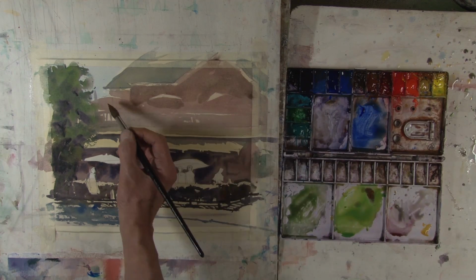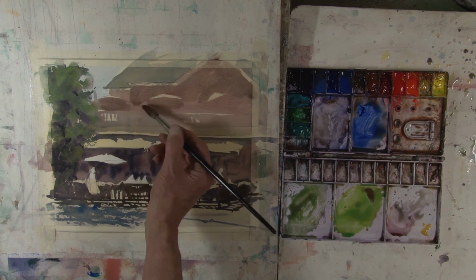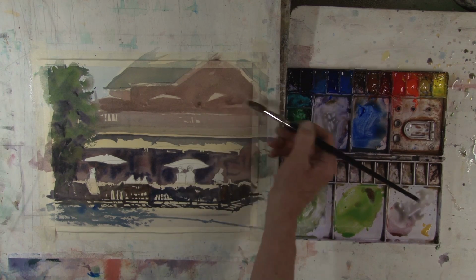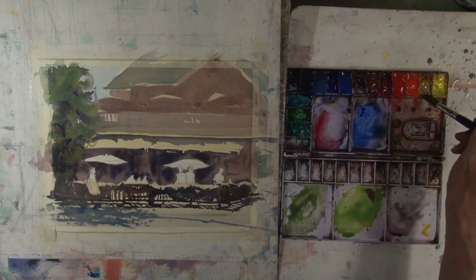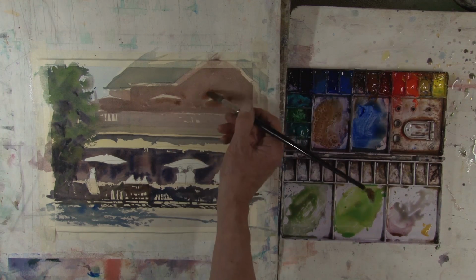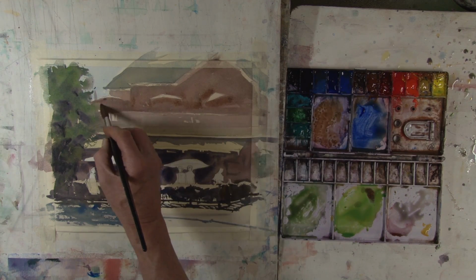And trying as much as possible to connect shapes. And just dropping in some darker values here and there.